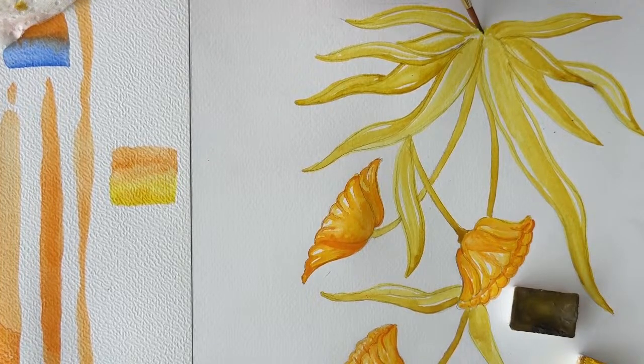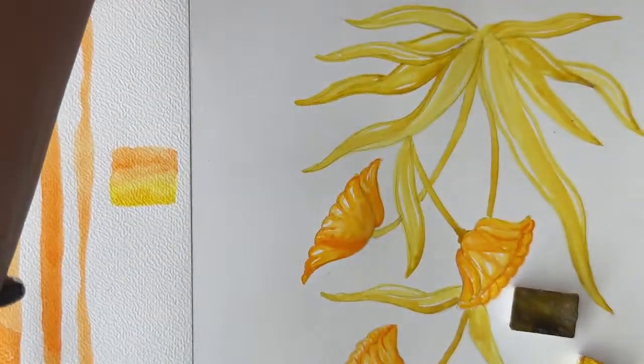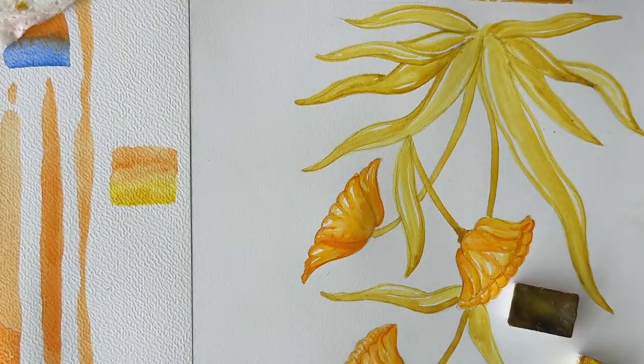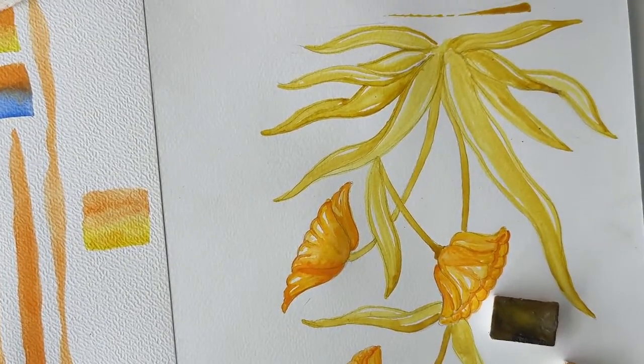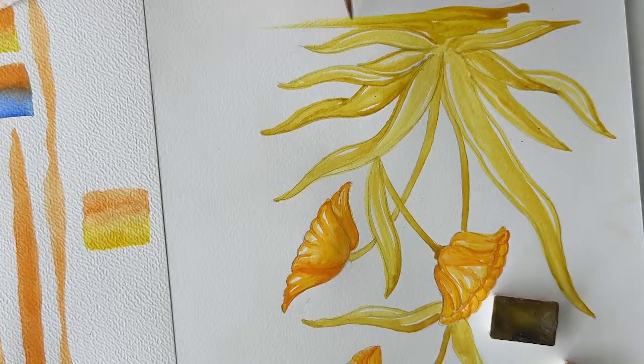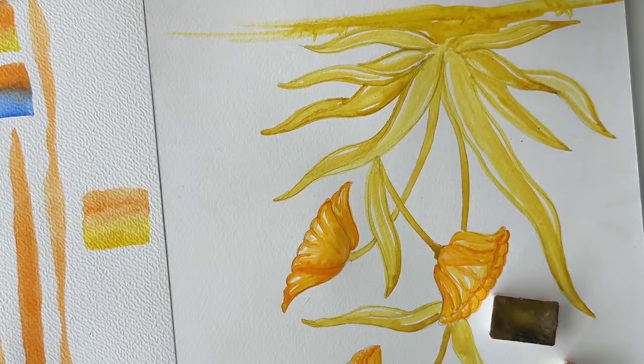Okay, so I fill this area. Take some more water. Okay, there's one less water. Put it, and now I am doing the strokes. Like this. You can make grass, and oh yeah, I forgot to make more grass.